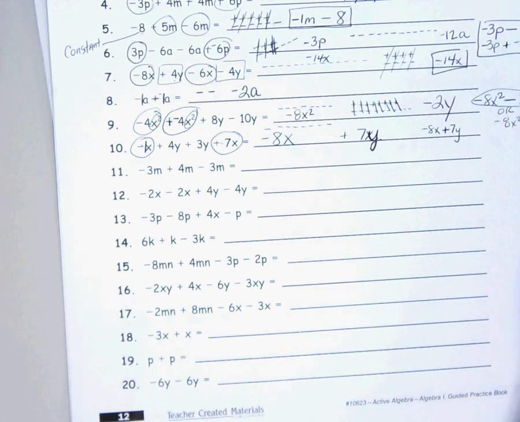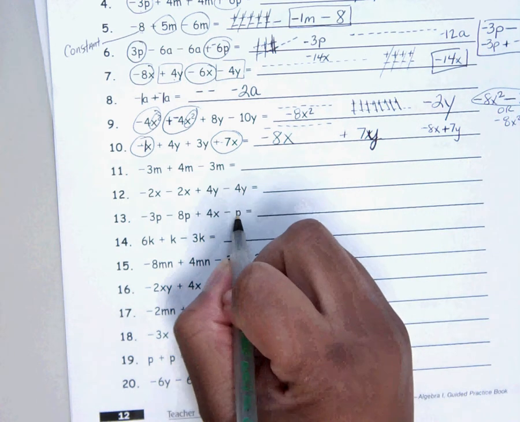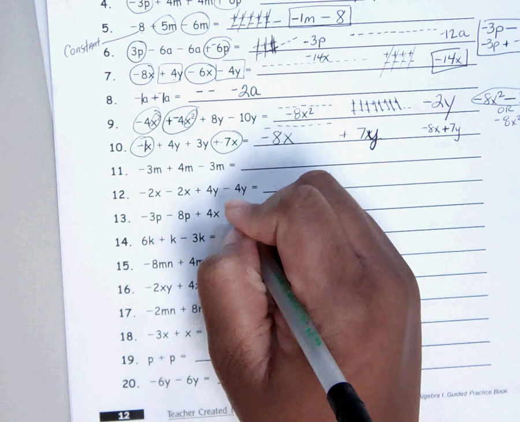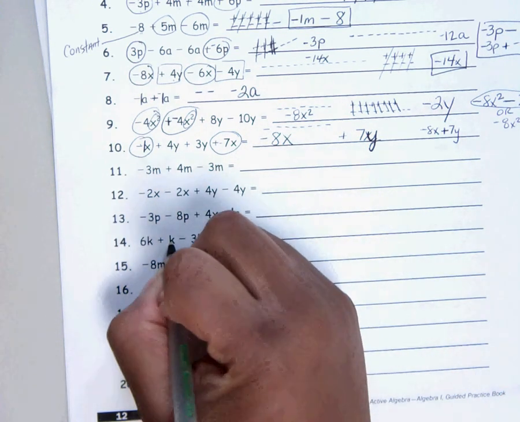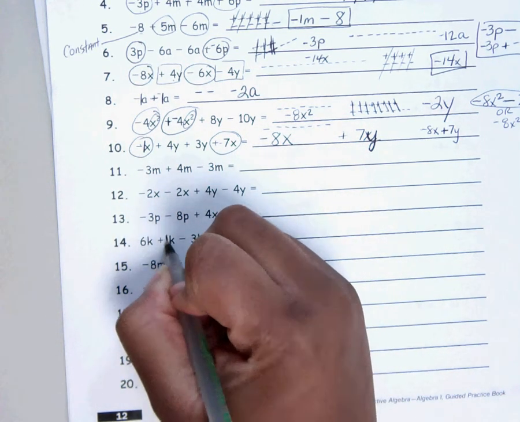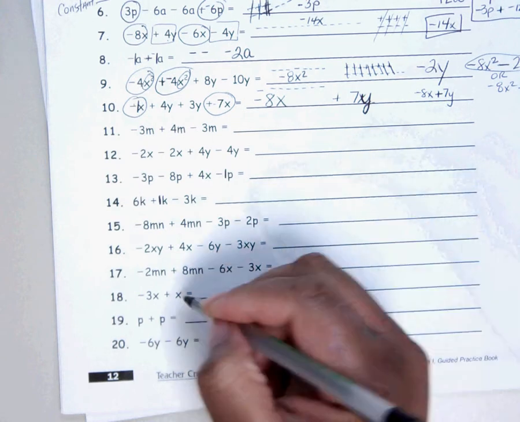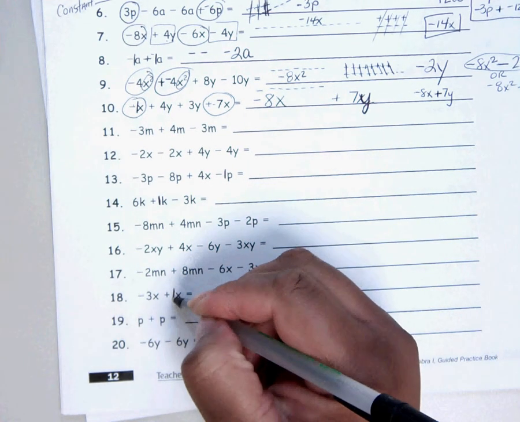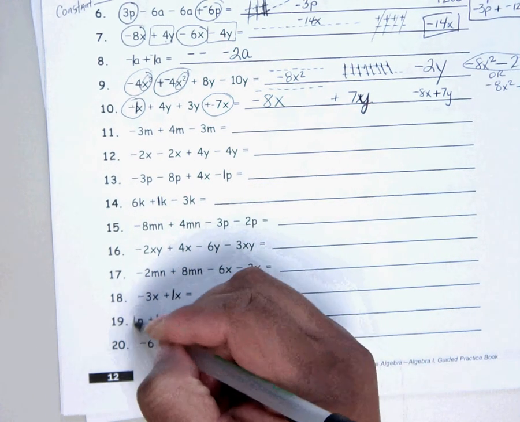There you go. And the other little tips, this one doesn't have a number in front, so you need to put a 1. This one doesn't have a number in front, so you need to put a 1. You need a 1.